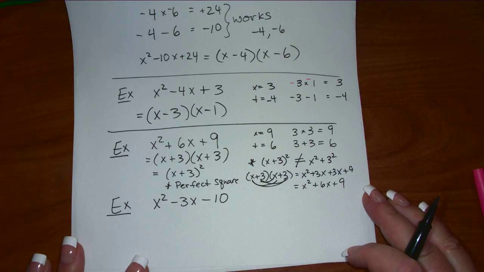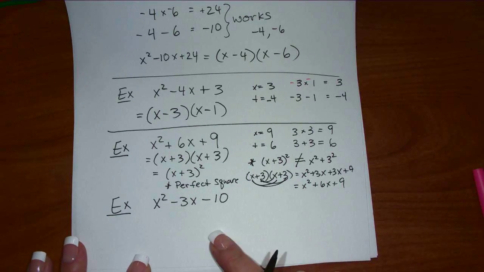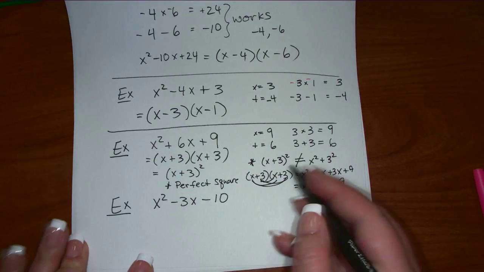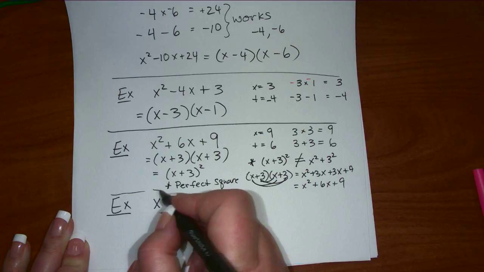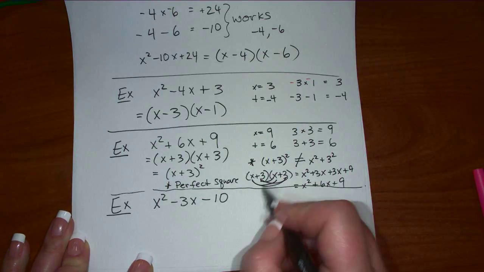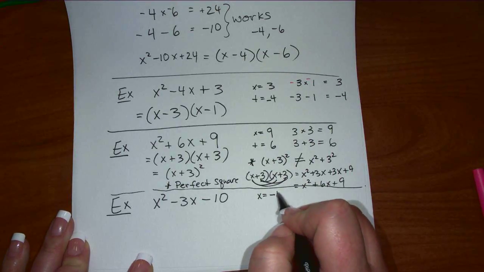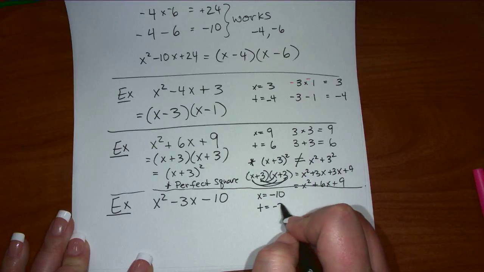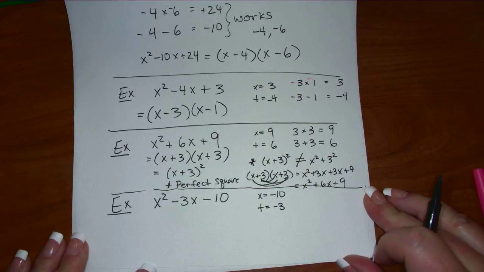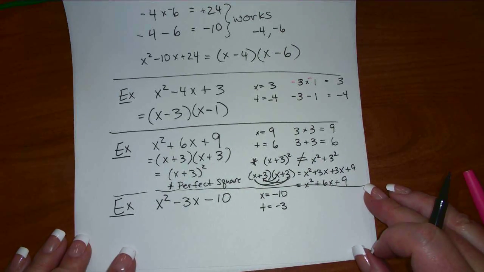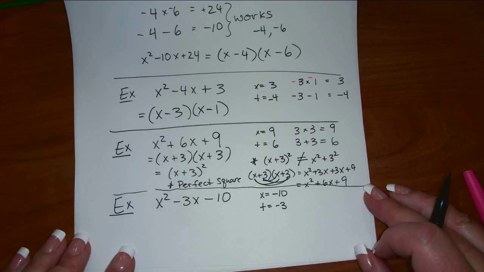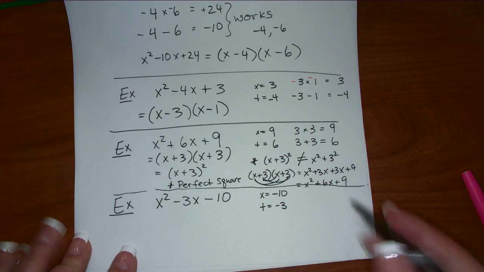Okay, so this one. 2 numbers that multiply to give -10 and add to give -3. What do you think? 2 numbers that multiply to give 10: 5 and 2.